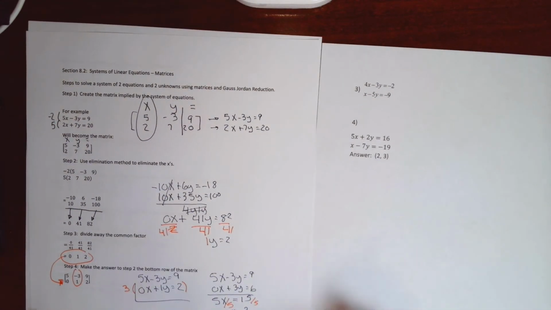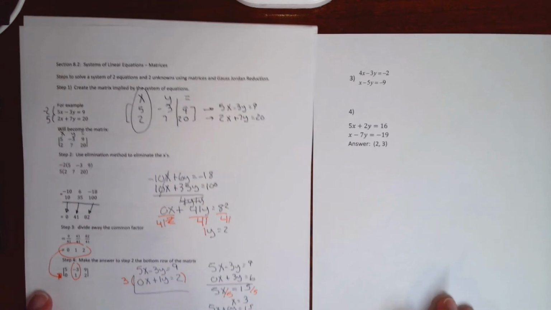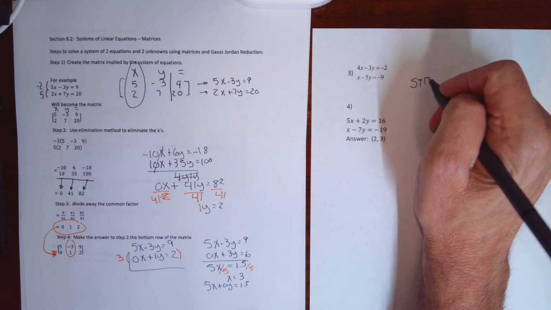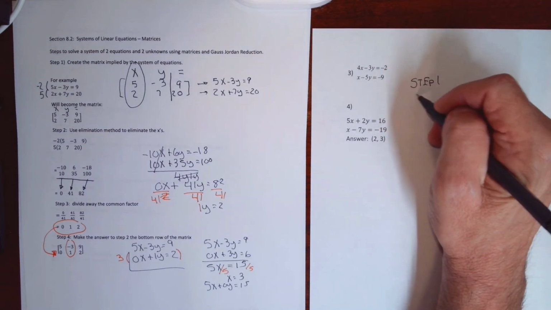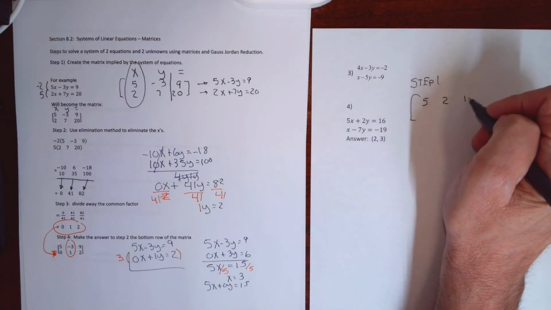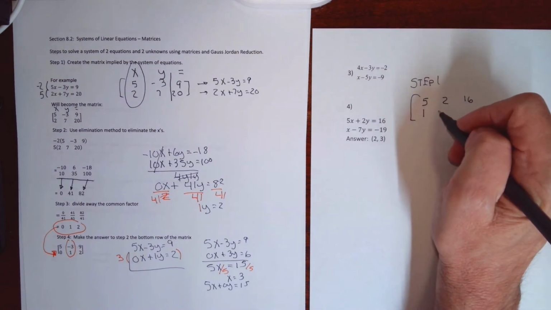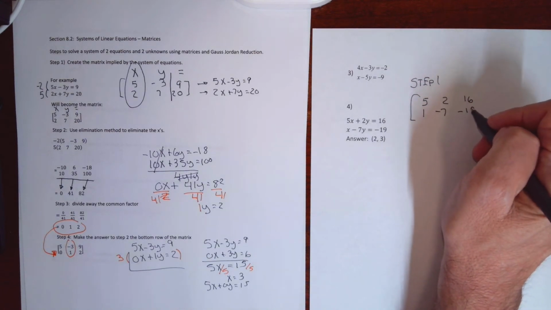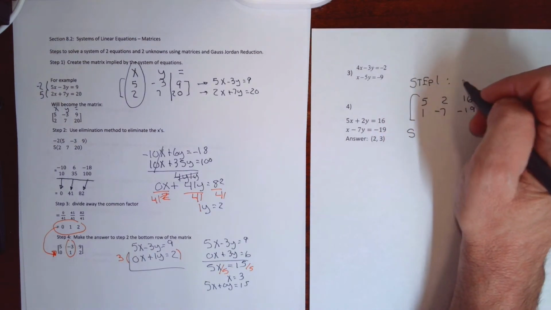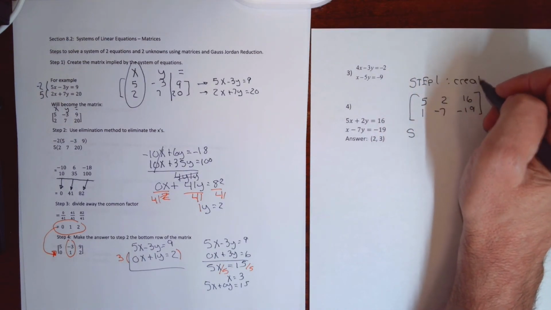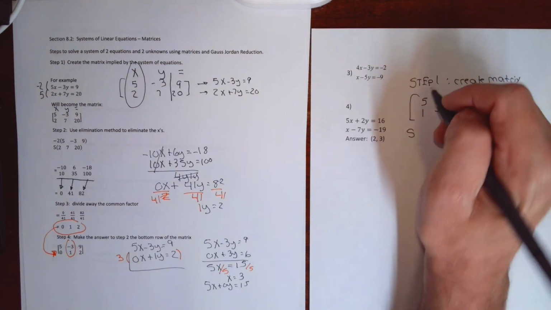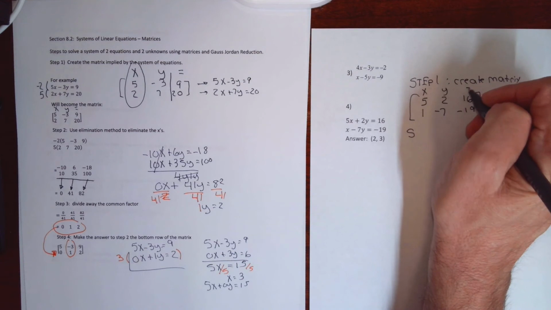So, problem 4. Let's do this with matrices. First step, write the matrix that's implied by the system of equations. So step 1, create the matrix. I'm going to have 5, 2, and 16, 1, -7, and -19. So this is just create the matrix. I have an x column, a y column, and an equal column.